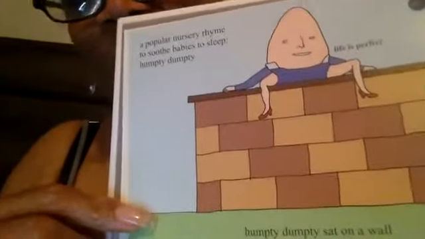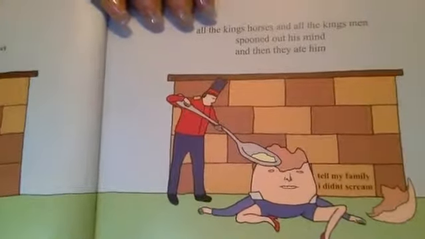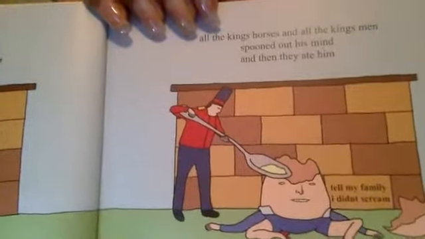Humpty Dumpty sat on a wall. Humpty Dumpty had a great fall. All the king's horses and all the king's men spooned out his mind, and then they ate him. Here's a picture of Humpty Dumpty on the wall saying life is perfect. And then this is when he had the great fall. They spooned out his mind and they ate him.